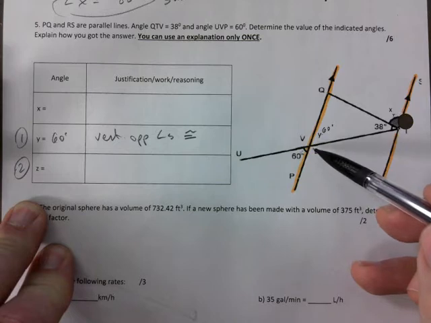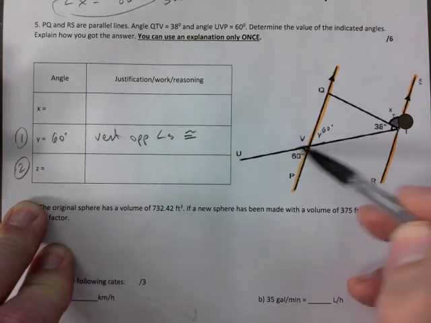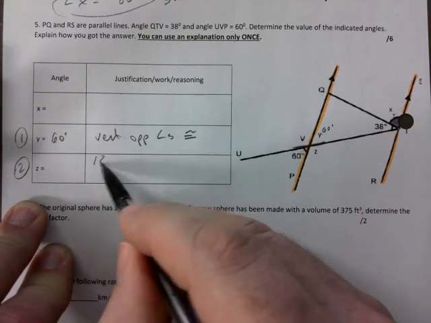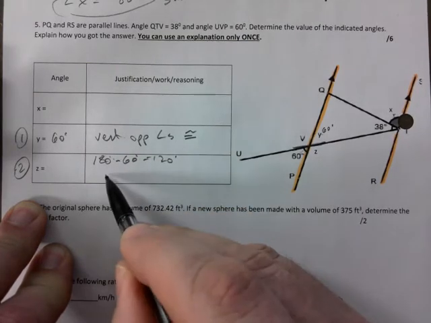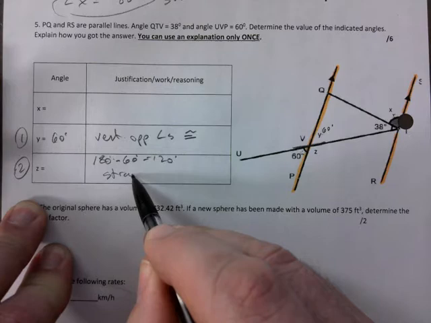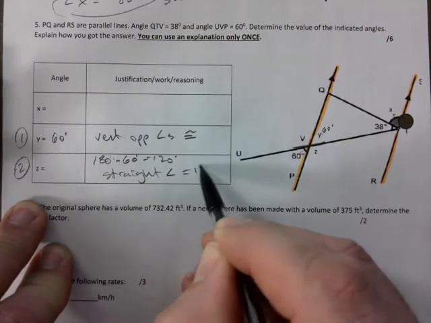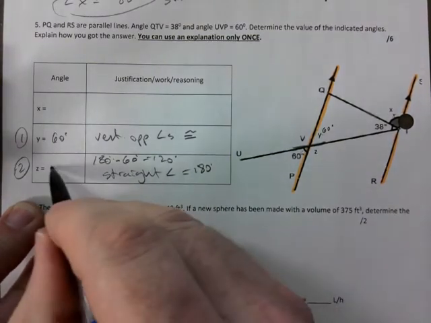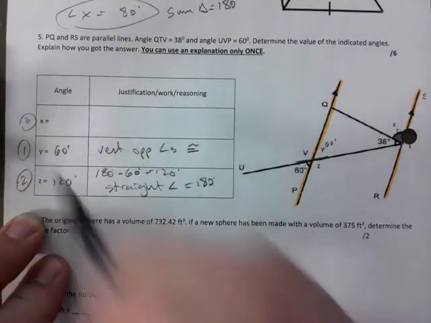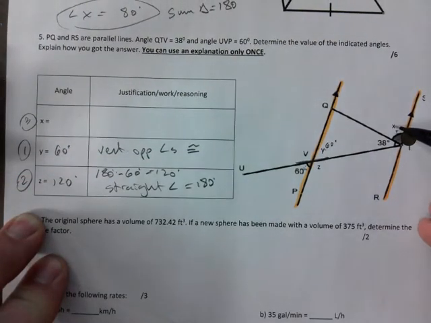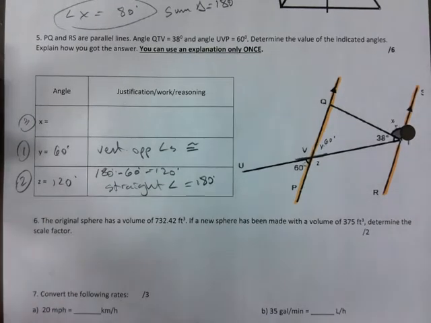Z is also fairly simple. I can just use a straight angle here, right? So 180 minus 60, that's 120. And so that is a straight angle equal to 180. So that's 120. And the last one, X here. How would I do that one? That one is the hardest one.